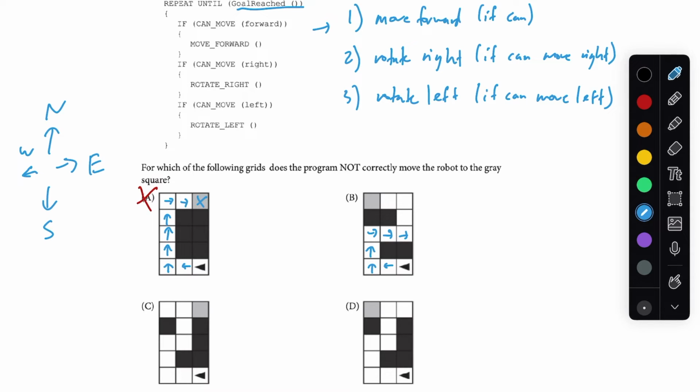Now we try to see if we can move to the right. We can't, there is a black square there, so we rotate to the left because we can move left. And now we're facing north again. We move forward because we can, so now we're in this square. We can't move right, can't move left, so we need to move forward again.